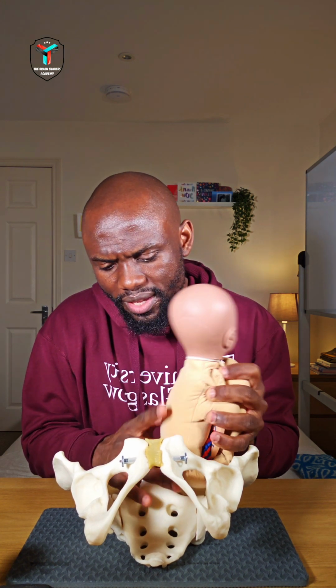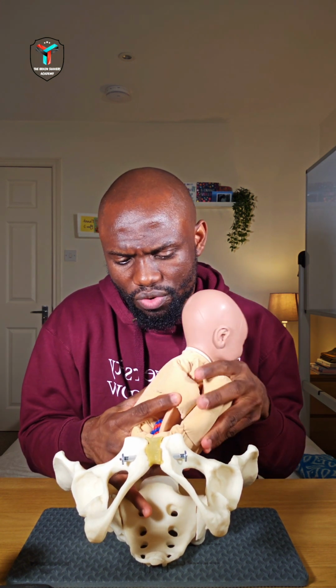We already know our attitude, the lie, and our denominator. If the sacrum is pointing towards the posterior aspect, at the right sacroiliac joint, we refer to it as the right sacro-posterior.